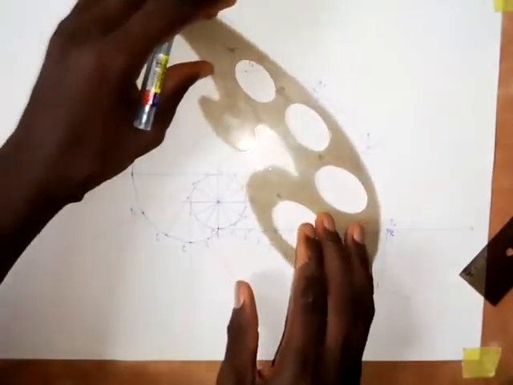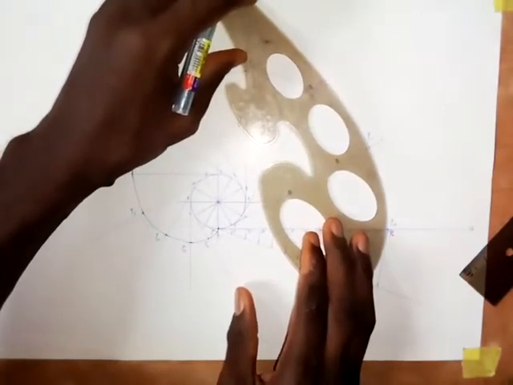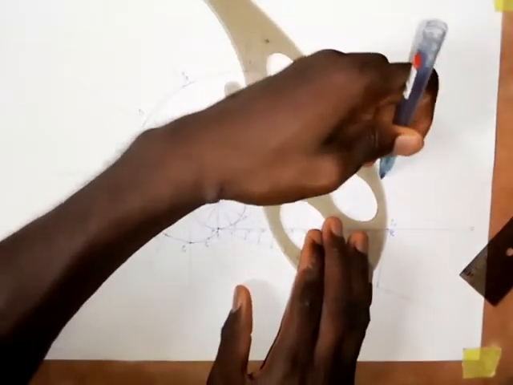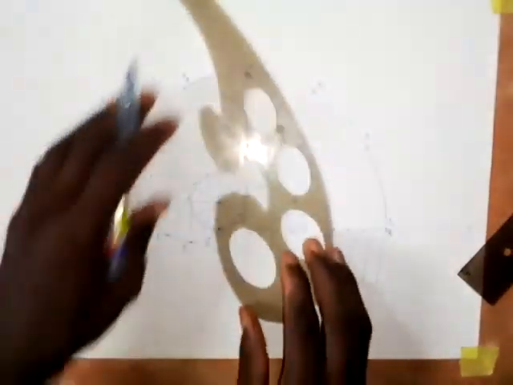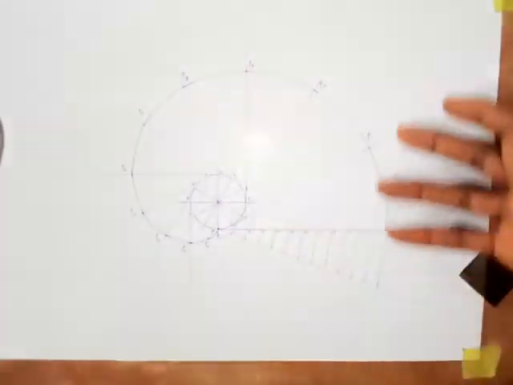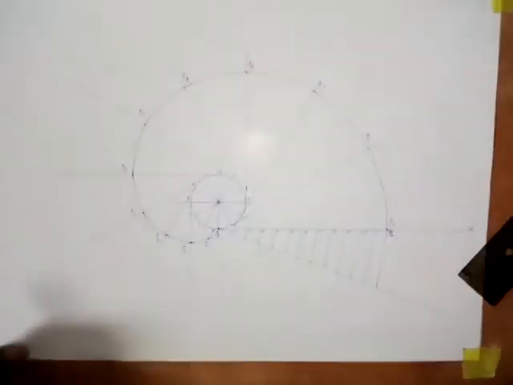Then we join point 11 with point 12 and it goes like this. So this is the involute. This curve is the involute.